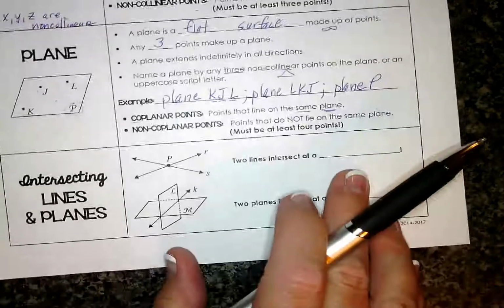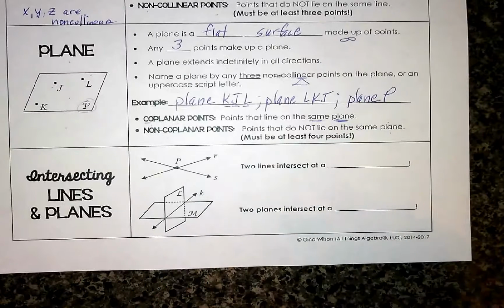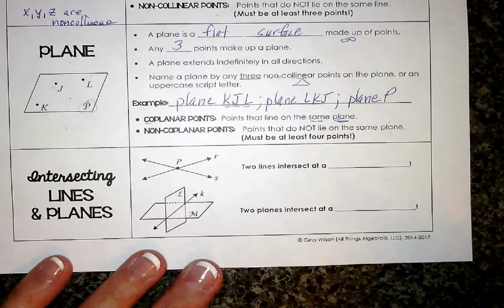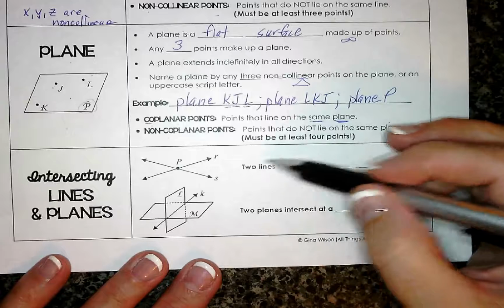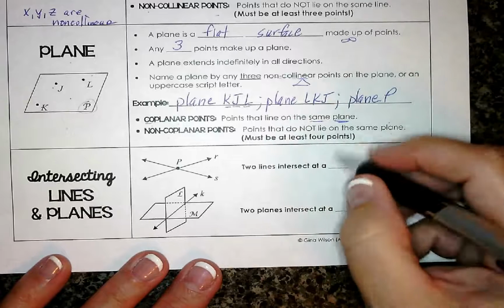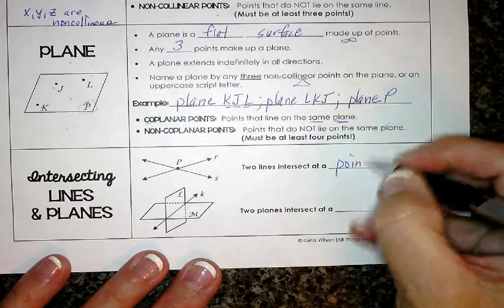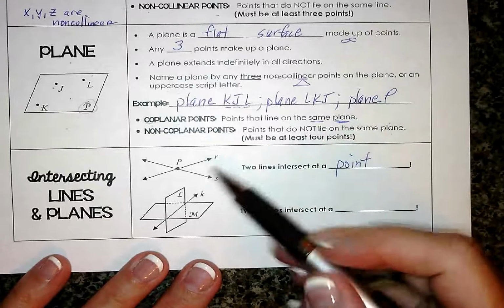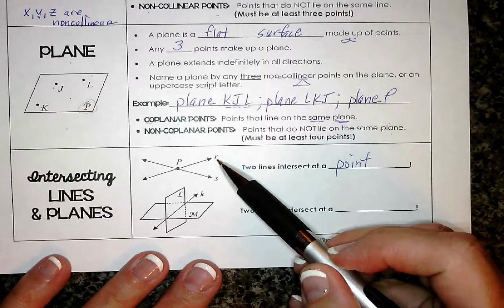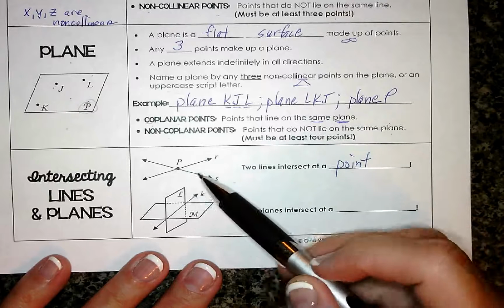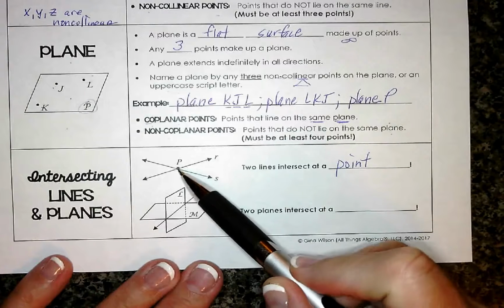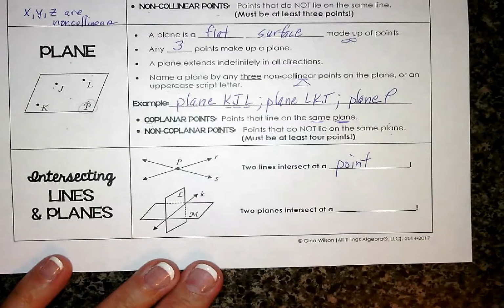The last terms that we're going to talk about is really using those together. So if I have intersecting lines and planes, 2 lines intersect at a point. Okay, so if I'm looking over here, line R and line S intersect at point P. There'll be some questions like, where do line R and line S intersect?